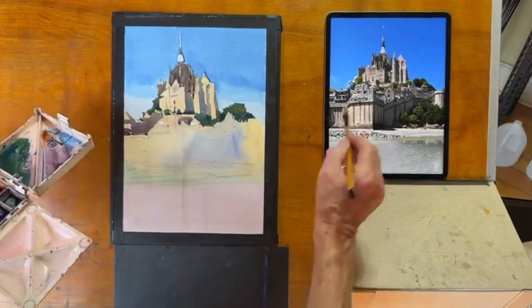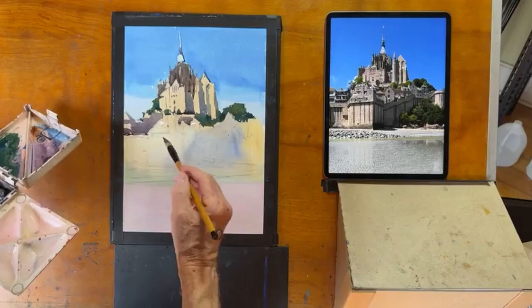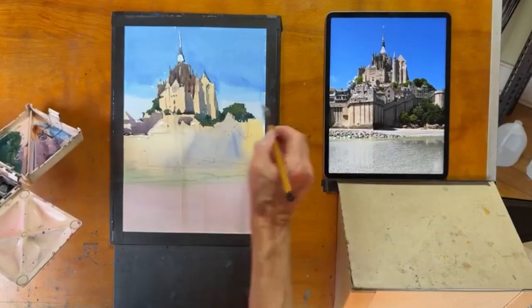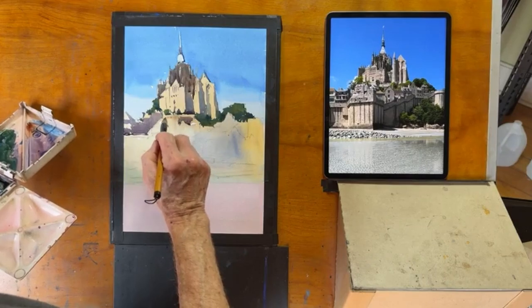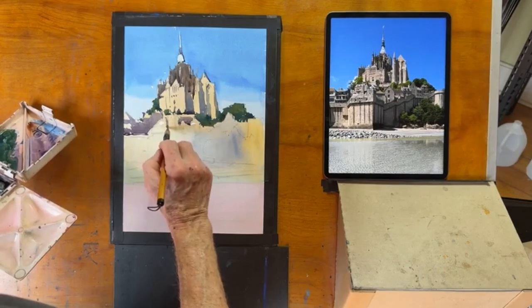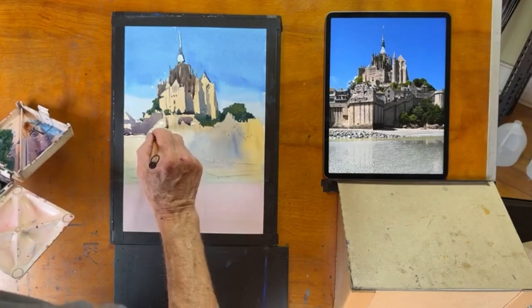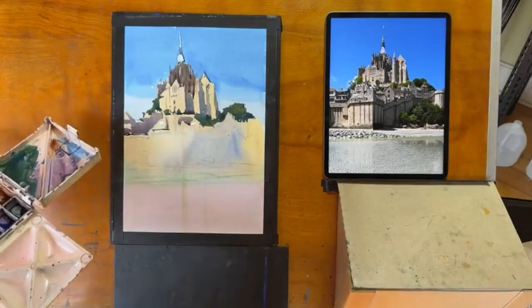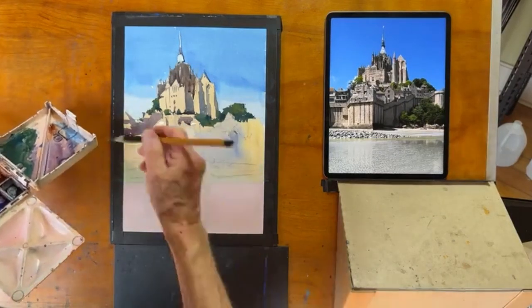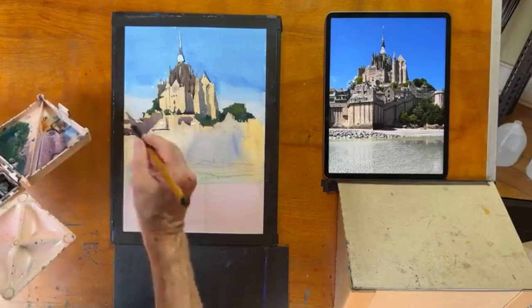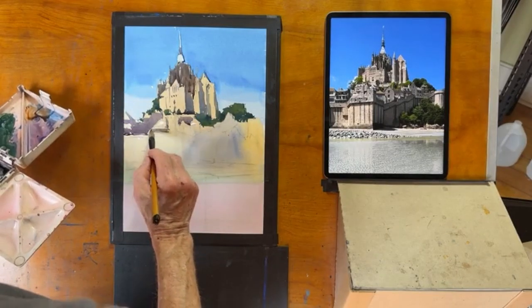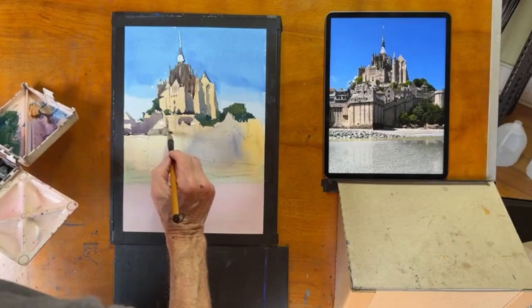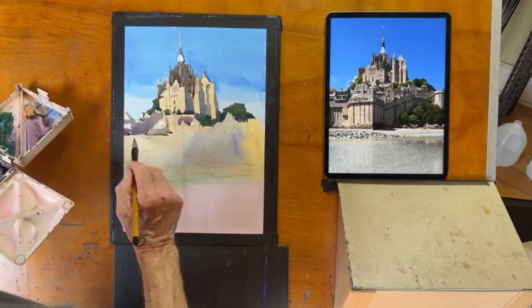I'm going to start doing these shadows in here. I'm seeing some little ones here and there. Sometimes if you see something that's that color but a little lighter, just pause, put some water in it, and pull it over.